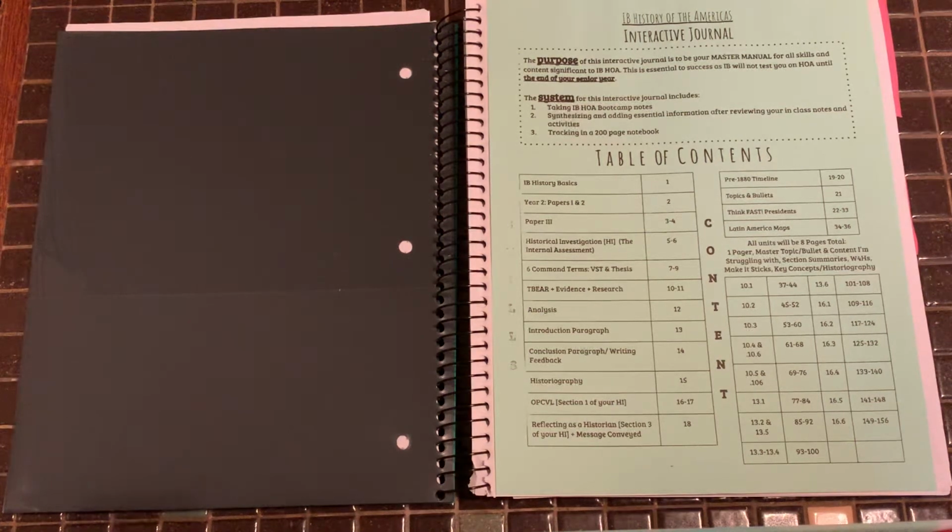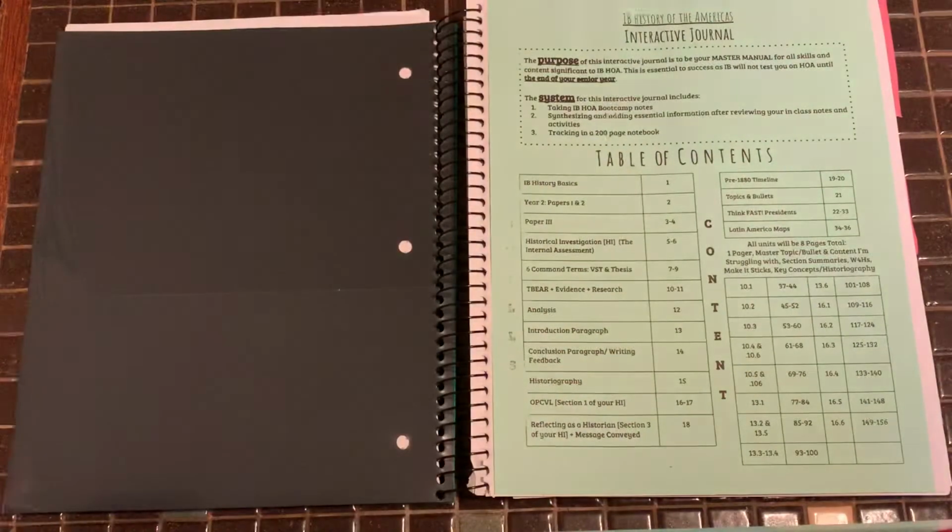This video is going to go over how I set up my interactive notebook for IB History of the Americas Year 1, and I also went ahead and set up a binder as well, since I know some of you might be choosing that. This is going to go over the logistics of how I set it up and just some explanations of how we are going to be using these sheets.